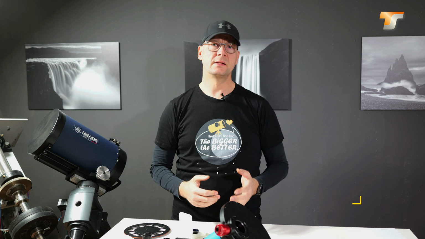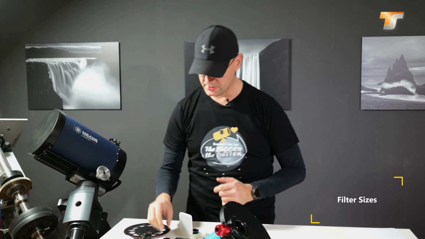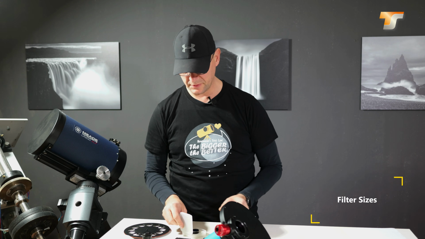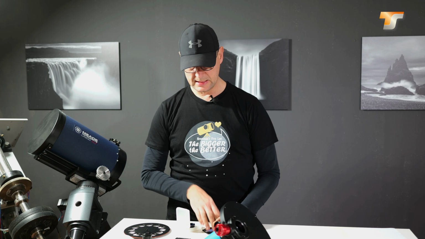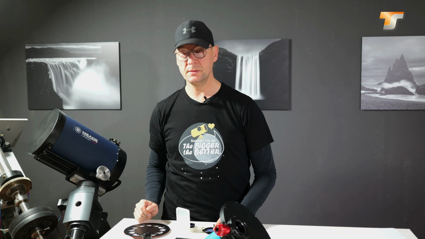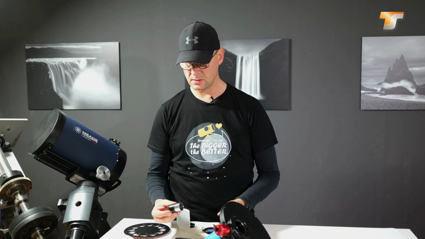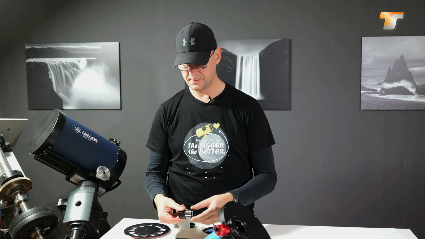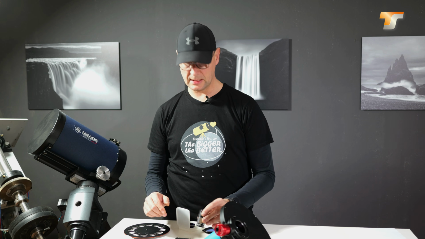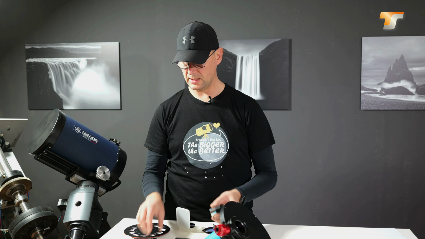Now let's check out what filters you need. Therefore we have to start with the filter size. You see it here on my desk. I have different filters here. We start with this very small one. This is a 1¼ inch filter. This is pretty common, especially for visual observing, because you can screw in these filters directly into your eyepiece, put your eyepiece back in the telescope, and then you can observe with that. This is the way to do it for planetary observing or nebula observing.